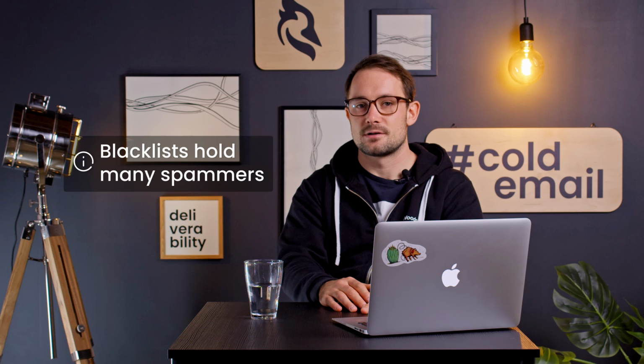Then, the email goes through spam filters. If everything is okay, spam filters give the email a green light to reach its destination. But if the email looks suspicious, it is flagged as spam.